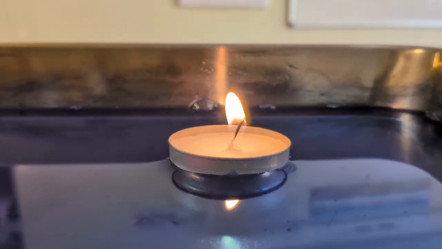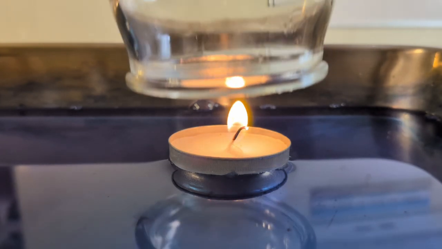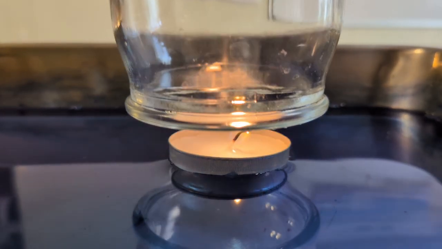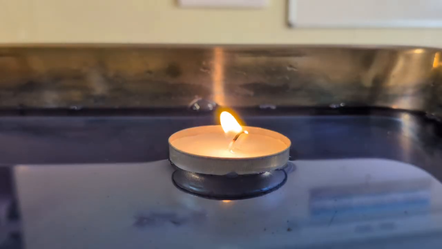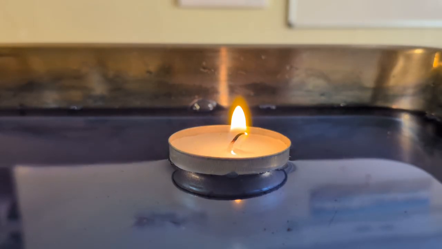Now the experiment involves placing the jar over the candle and observing what happens. Now most people will assume, or most will know, that fire needs oxygen.